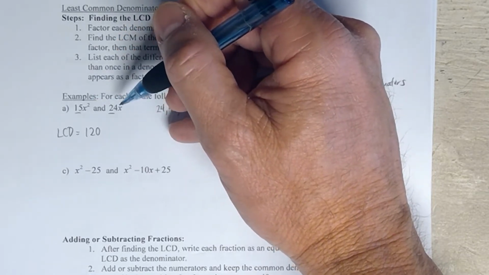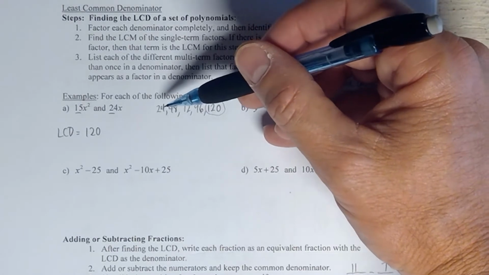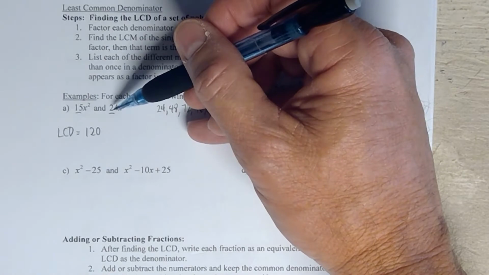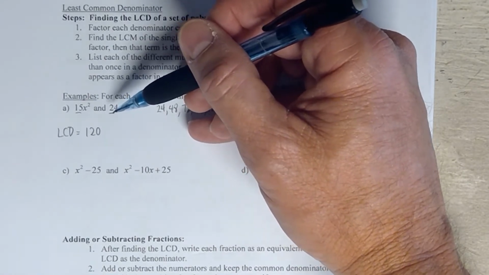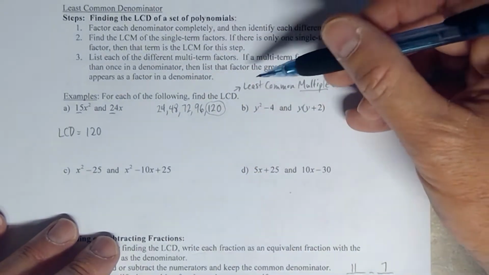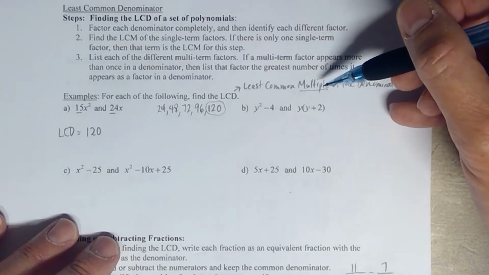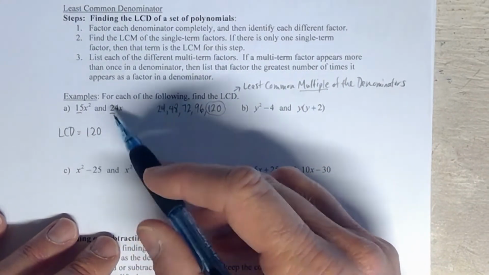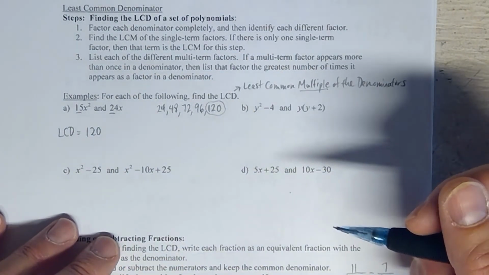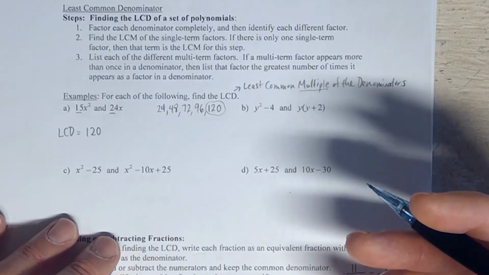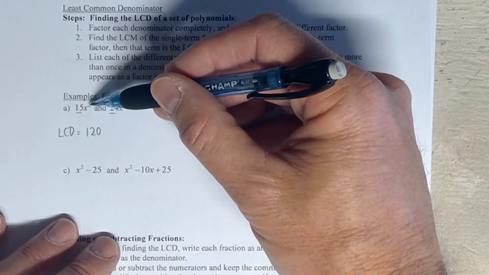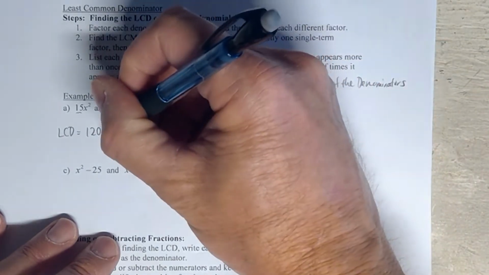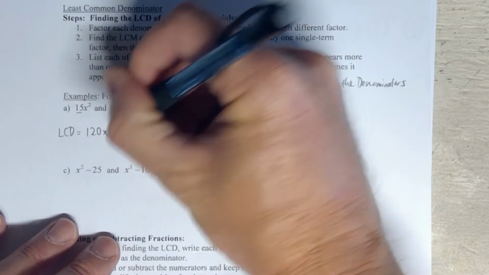But with LCD, least common denominator, because multiples are bigger than the numbers you're looking at, 15 and 24, whereas factors are smaller, it would make sense that the least common multiple or the least common denominator would be bigger. And that's why 120 is bigger than 15 and 24. So in the same way, with GCF we took the smallest exponent. Because the numbers are bigger here for multiples, it would make sense that we would pick the biggest exponent.